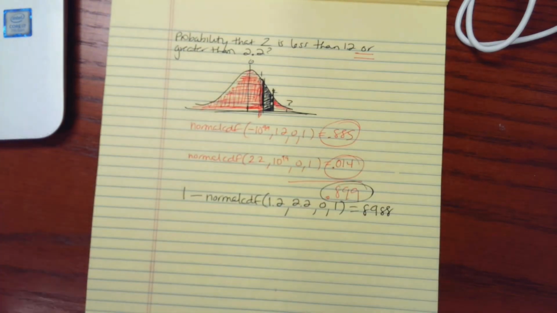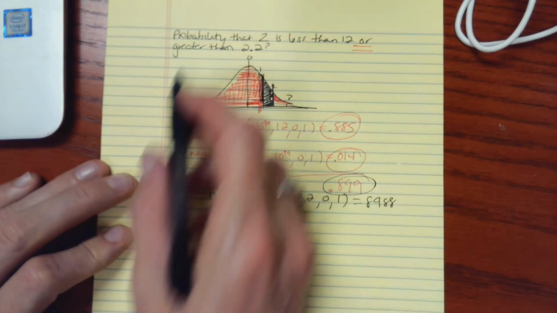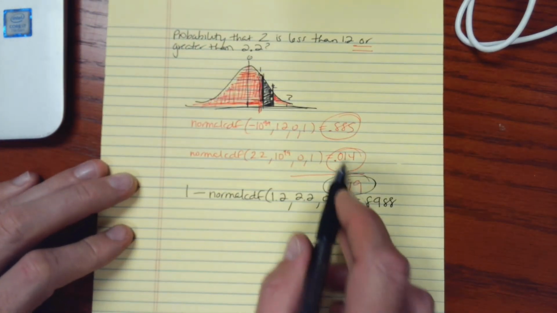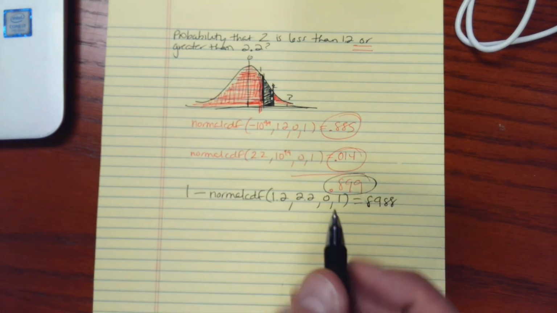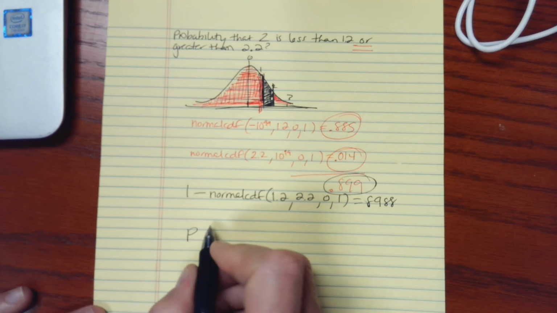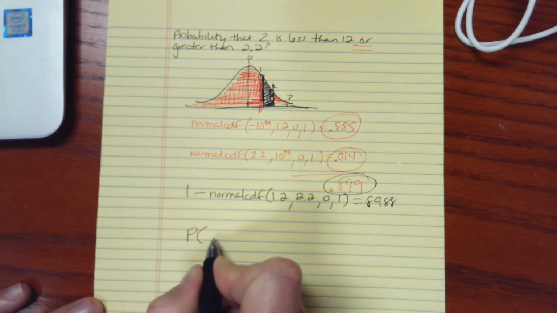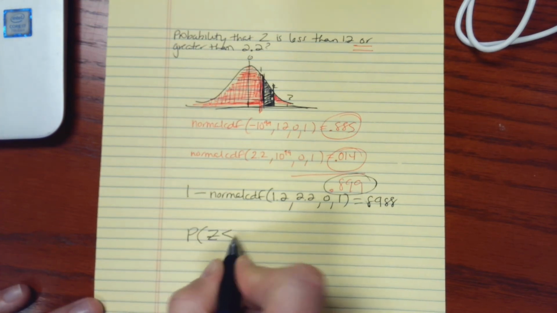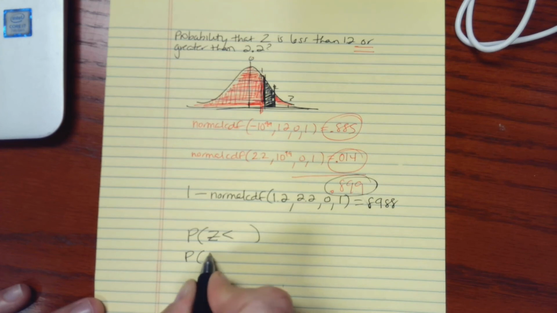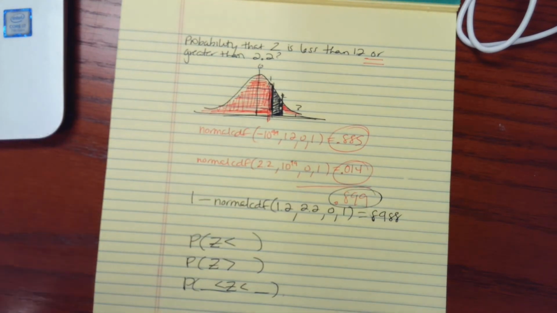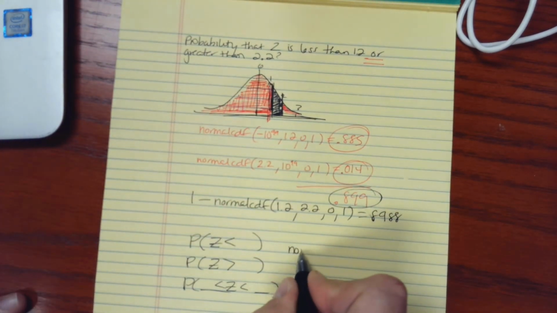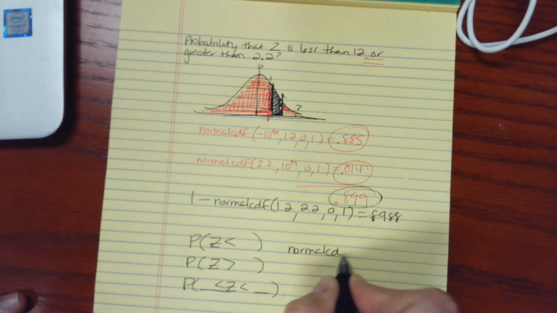So I want to point out that, as far as these probability questions where we're given a value of z, there are really just three questions. The probability that z is less than a certain amount, the probability that z is more than a certain amount, and the probability that z is in between two values. And for all of these, we're going to be using the normal CDF function.